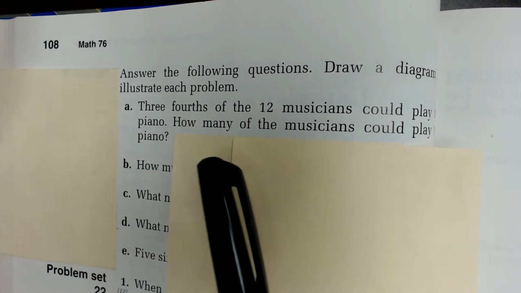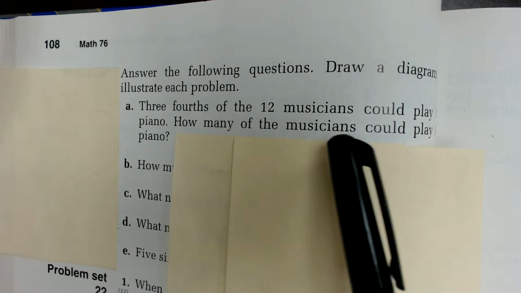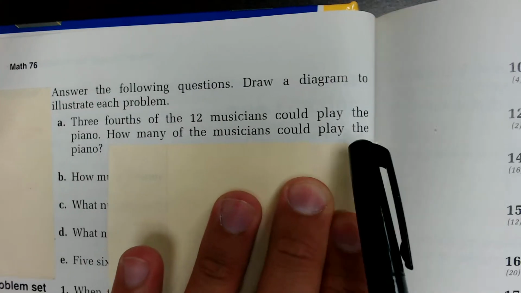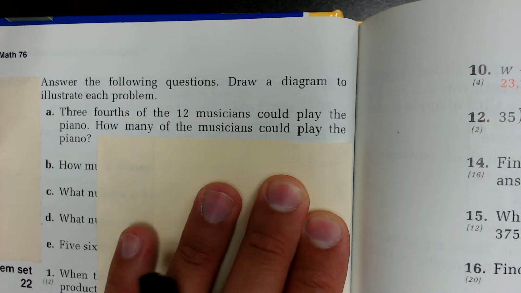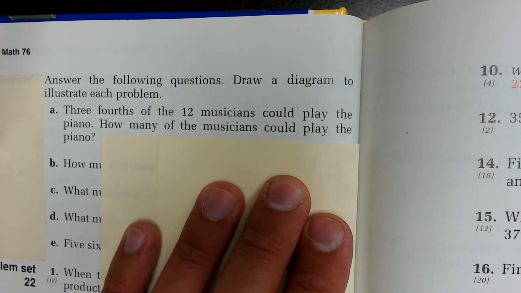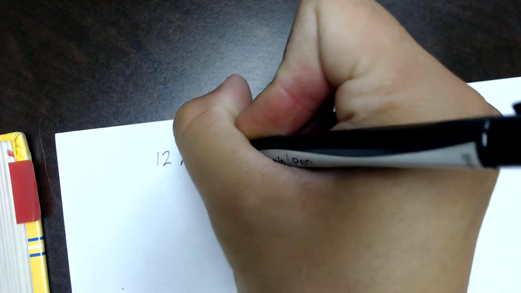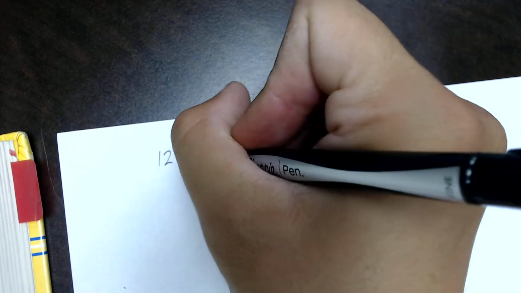They tell us that 3/4 of the 12 musicians could play the piano. How many of the musicians could play the piano? So what we're going to do is start with our fraction, and we're also going to start with our total number. So we have 12 musicians total. I'm just going to call them 12M since spelling is not my strong suit. So we have 12 musicians, and they tell us that 3/4 played the piano.